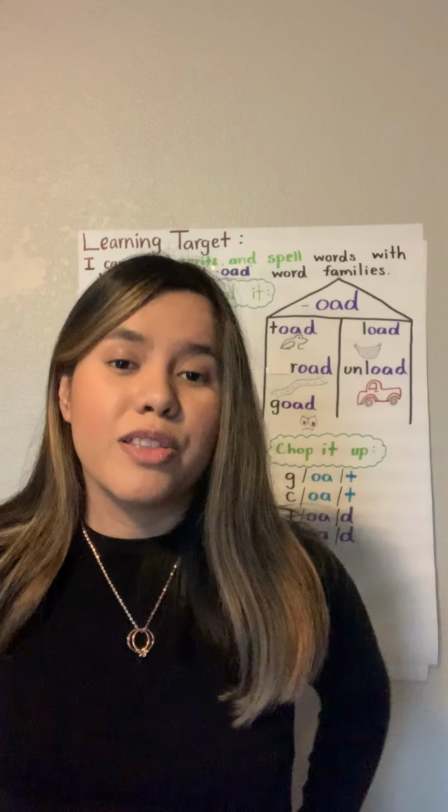Now's the fun part. For your homework, you're going to use no other than Play-Doh. You're going to be using Play-Doh or another material that you can use to write out words with. So you're going to take out your Play-Doh and you're going to write me 2 words from each family. So how many words from each family? 2 words.